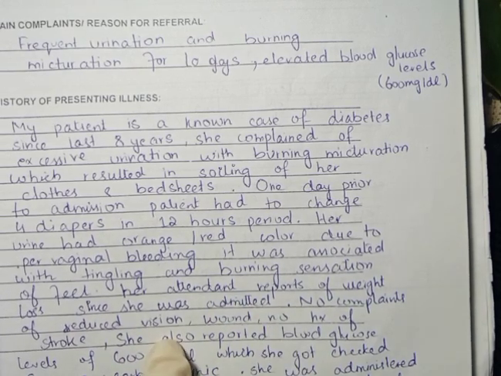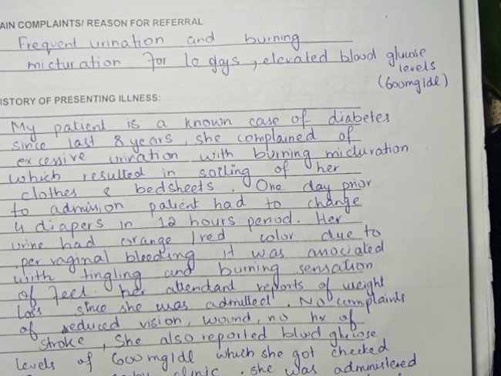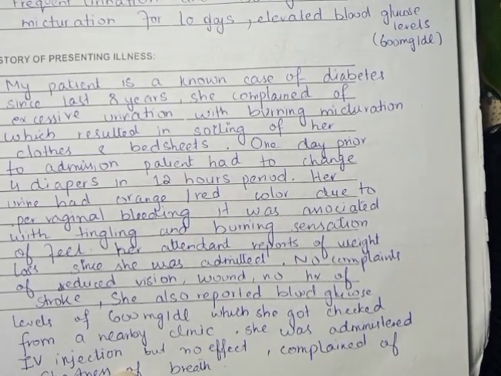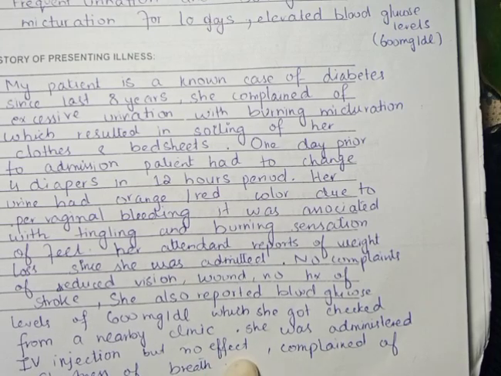No complaints of reduced vision, wound, no history of stroke. She also reported blood glucose levels of 600 milligram per deciliter. She was administered IV injection, but it had no effect. She also complained of shortness of breath.